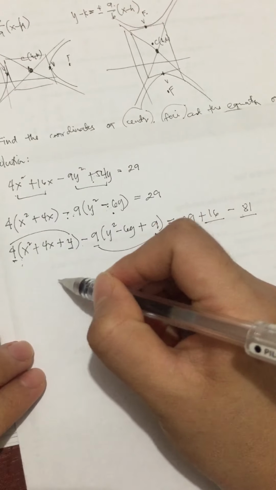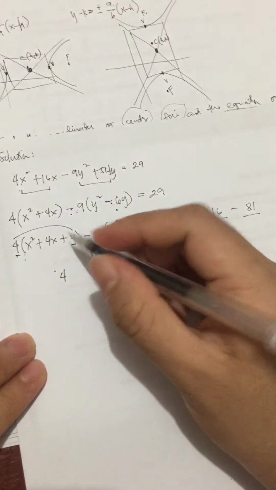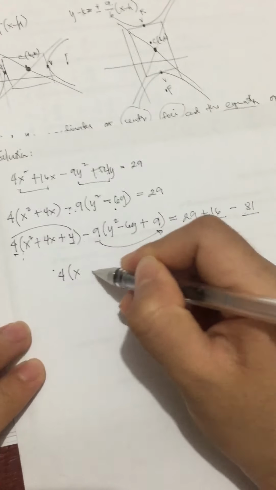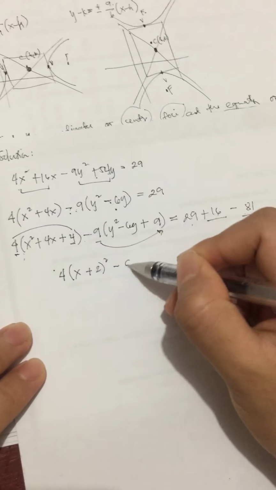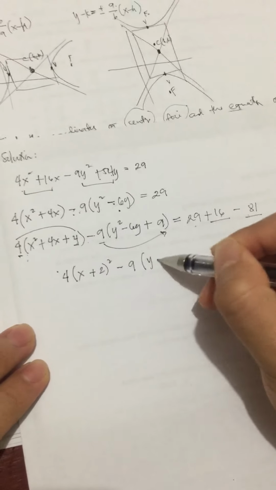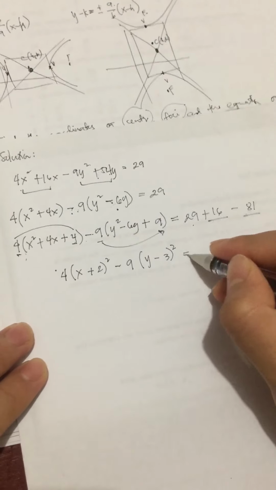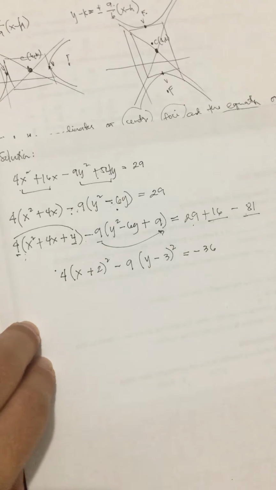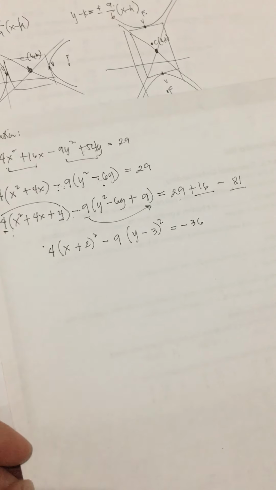We are going to make this one into binomial, no? 4 times (x plus 2) squared, minus 9 times (y minus 3) squared equals negative 36. Okay? So, negative 36 po yan.